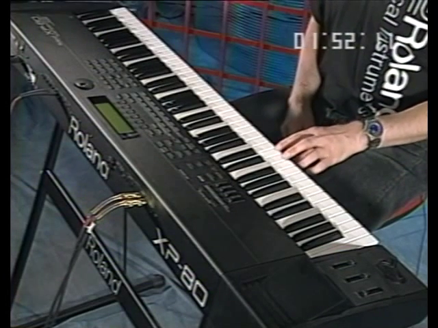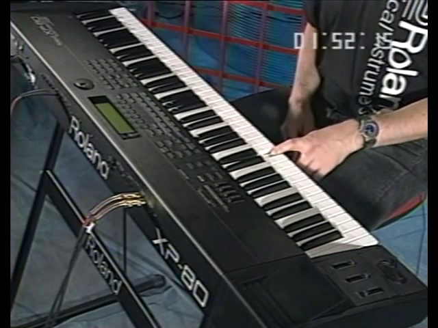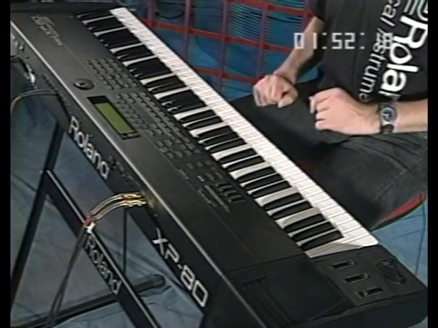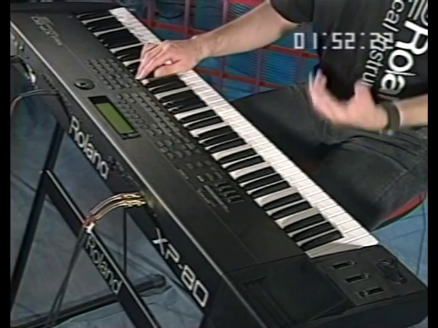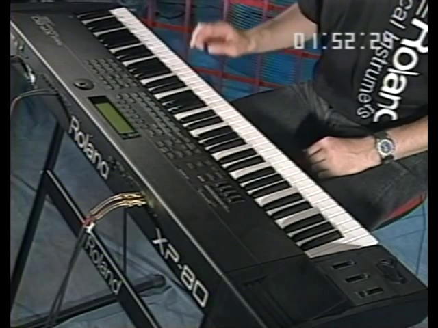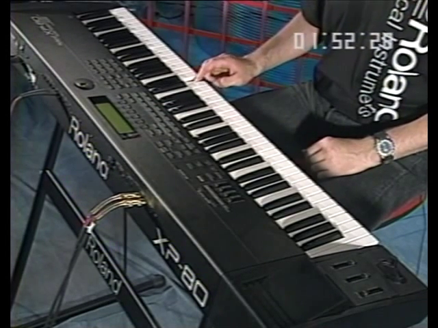Have a listen to this patch, user 2. Now the LFOs are at work here giving us a rhythmic sound. If I stick it into a performance and try and record it along with the sequencer, I'll just start the metronome running. Play and you can hear that it runs out of time.